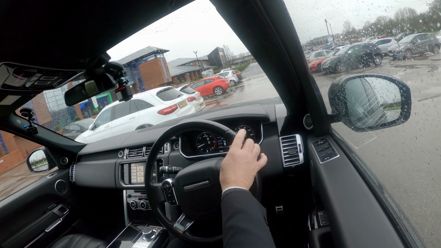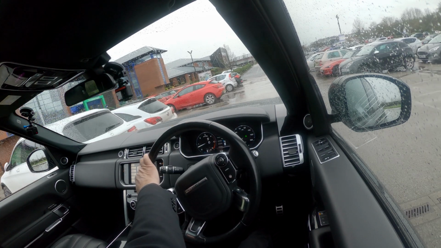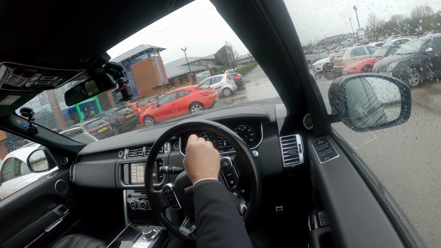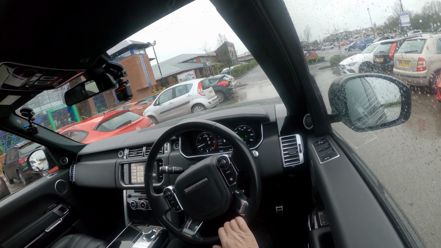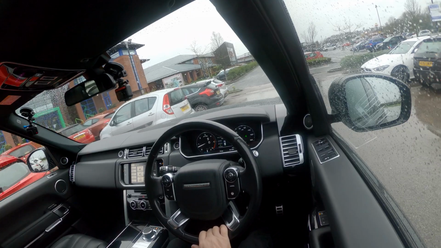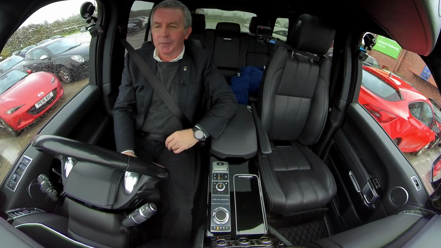So let's just see. It's looking for a parking spot. It's found a parking spot, but I don't want to go in that one because I want to go in one that's a little bit more challenging. So there you go.